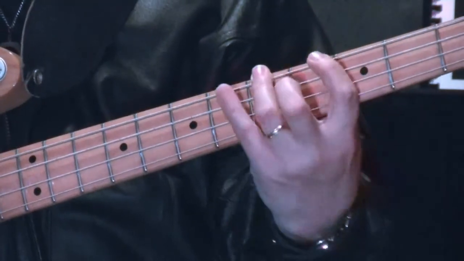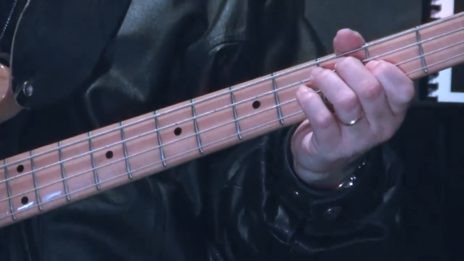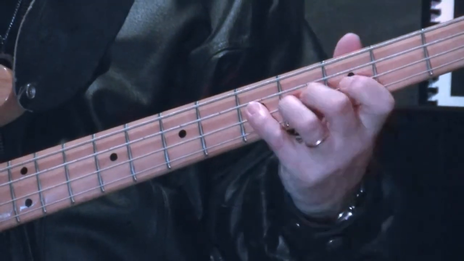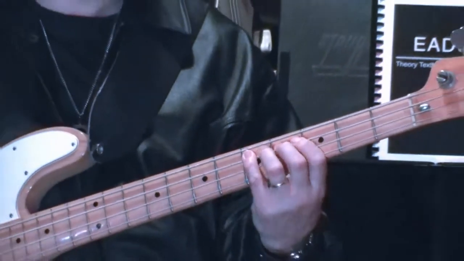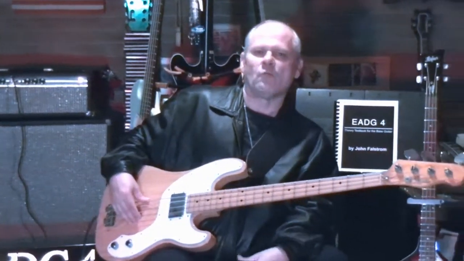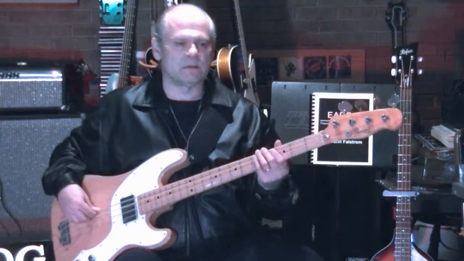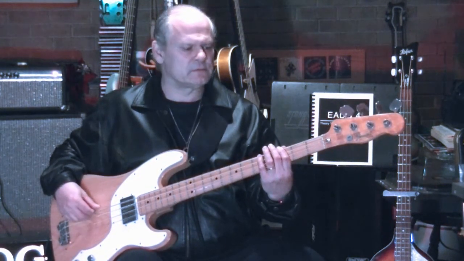Okay, it's a root, 2, flat 3, 4, 5. That's a major 6. It's got a major 6 in it. Flat 7 and an 8. So it's just like the minor scale, but instead of a flat 6, it's got a major 6. Now, again, why does it have a major 6? And why do I want to play this? I'll tell you why. Modal system, like I said. Right now I'm playing a G Dorian.